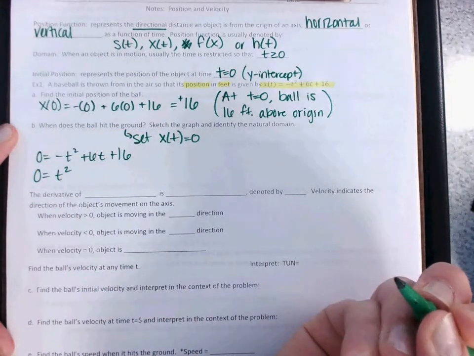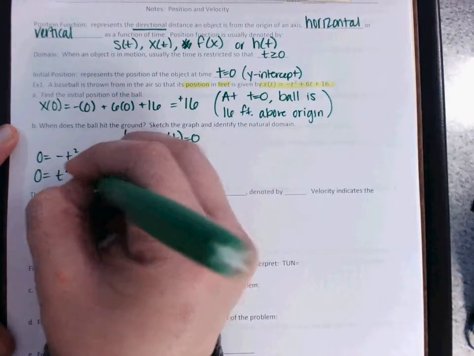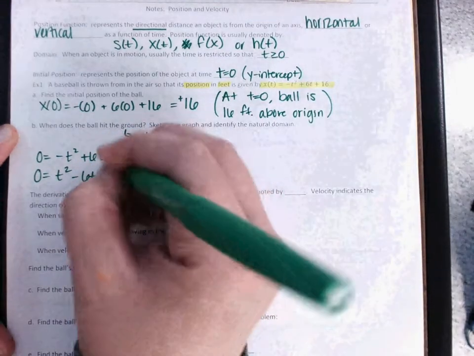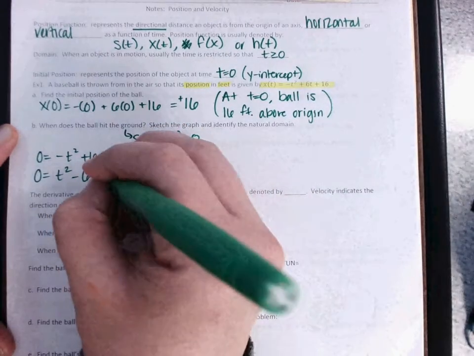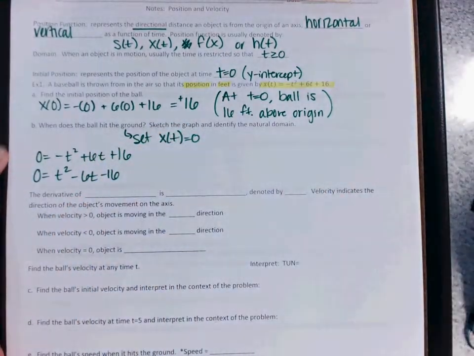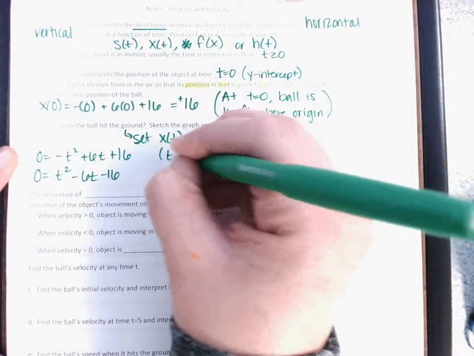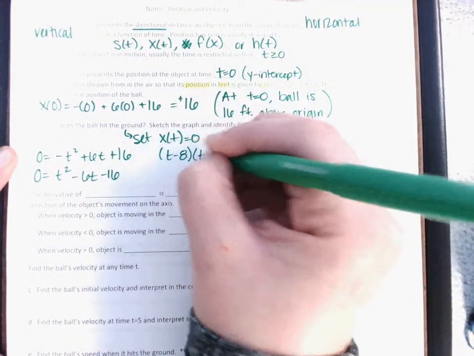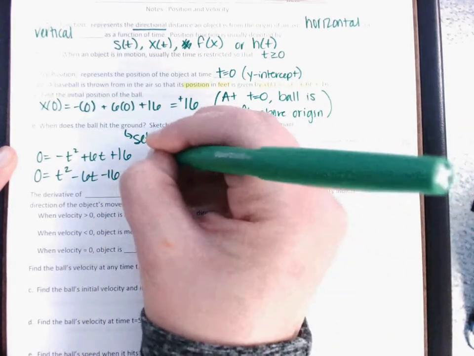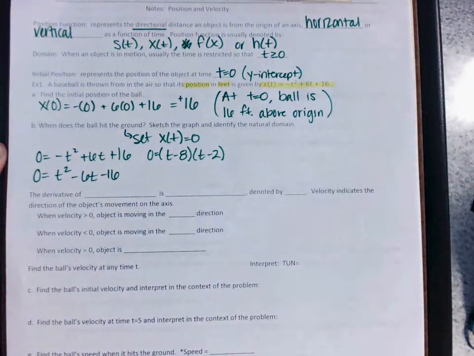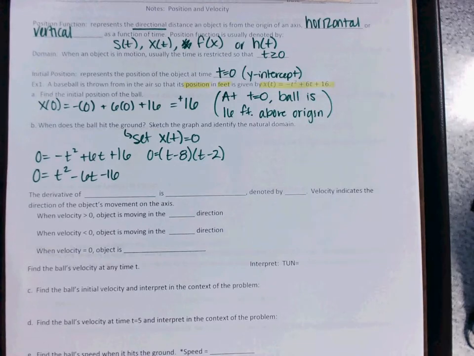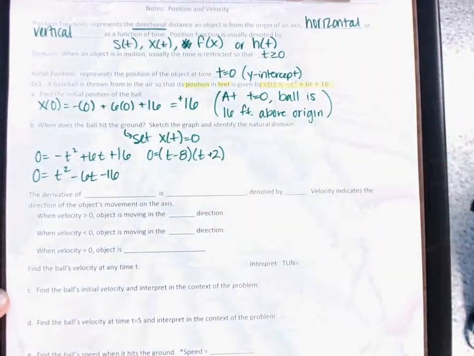Positive t squared, negative 6t, and then negative 16. From here, we need to find numbers that multiply to 16 and subtract to 6. Good. t minus 8, t minus 2. It would have to be plus 2, thank you.